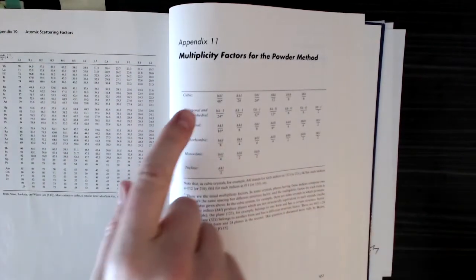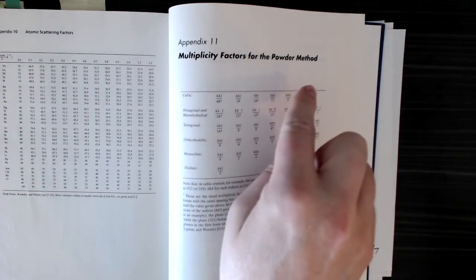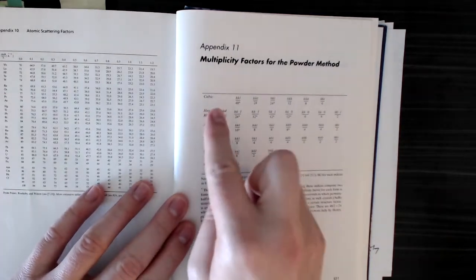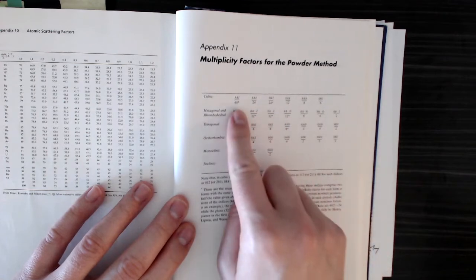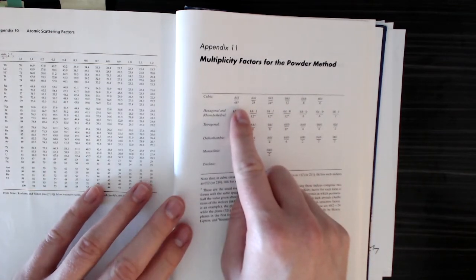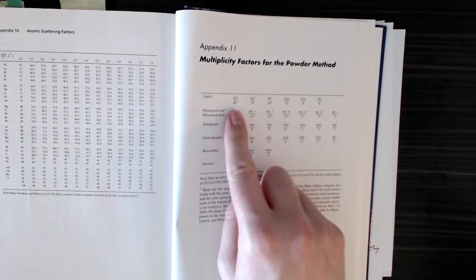Going back to Cullity, this time appendix 11. This is the multiplicity factor for powder patterns, and you can see it gives you not only cubic but other structures as well. Over here, it gives you the type of plane, and then the multiplicity factor below. If it's a generic set of HKL planes, then the multiplicity is 48.